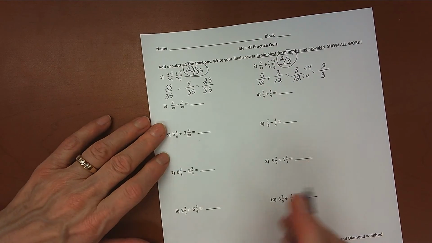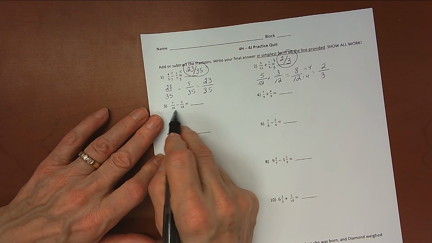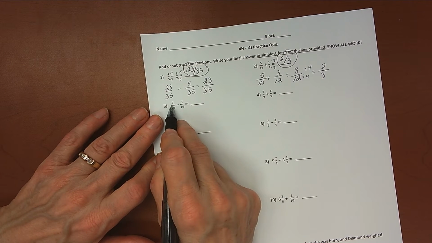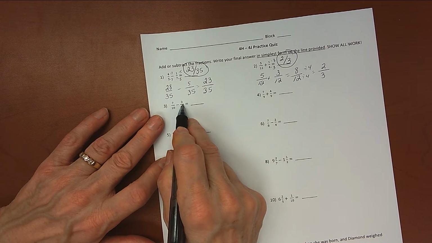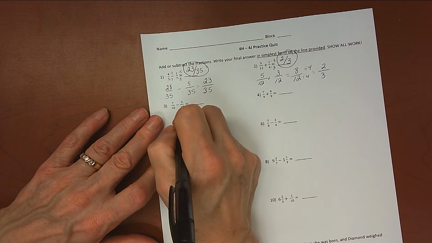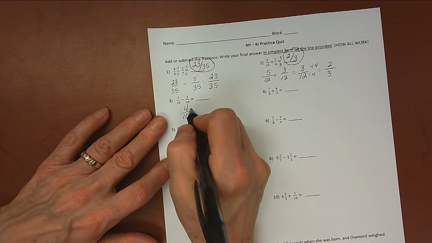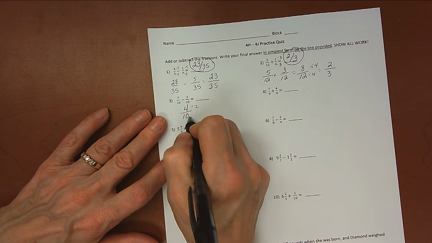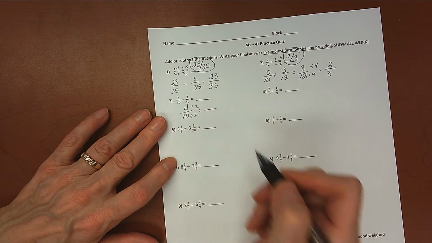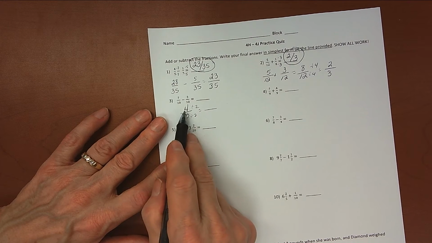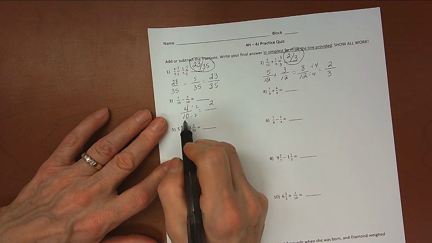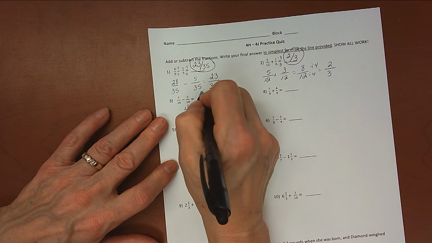All right, 7/10 minus 3/10, I already have a common denominator, so I just need to subtract the numerators. So 7 minus 3 is going to give me 4. That's 4/10, but 4 and 10 are both even, which means they can be divided by 2. So I'm going to reduce this fraction to lowest terms by dividing the numerator and the denominator by 2. 4 divided by 2 is 2, 10 divided by 2 is 5, so my final answer here is 2/5.